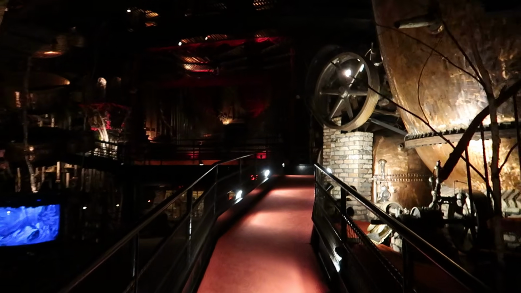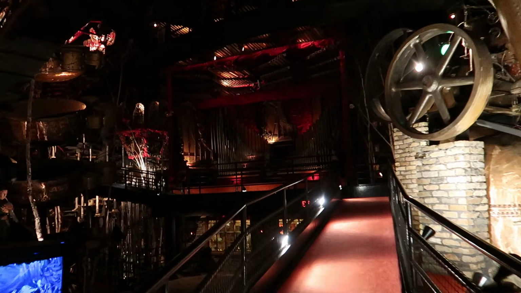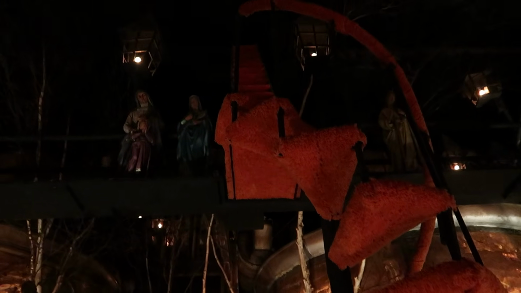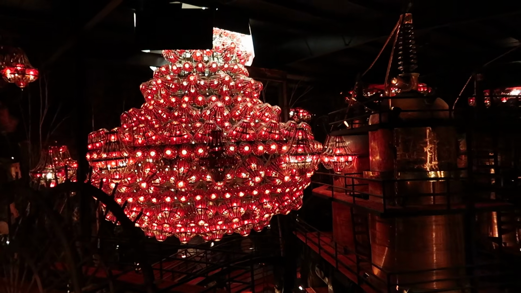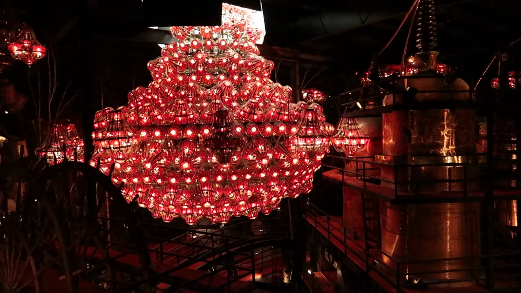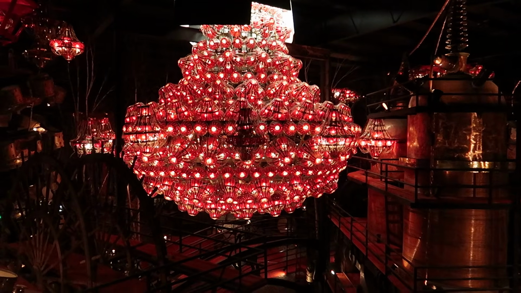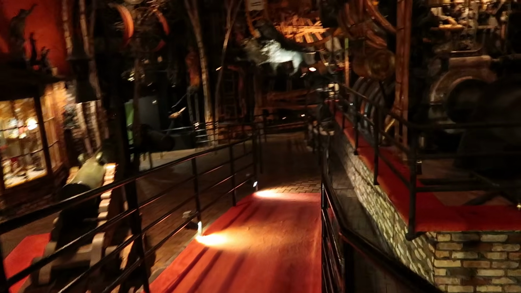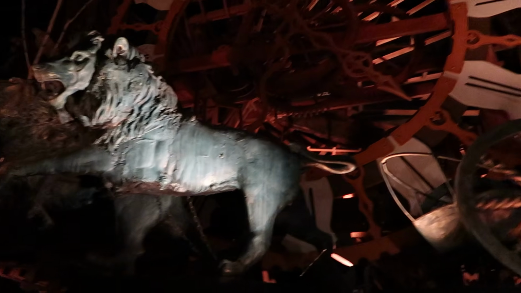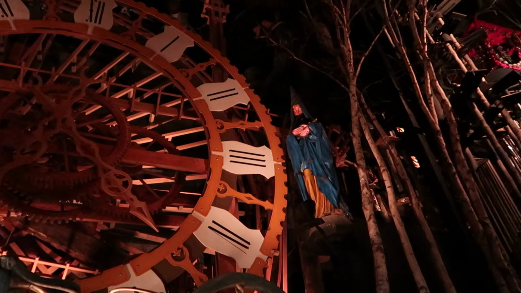It says that there's 5 different organs in this room. So you see winding staircases that lead to nowhere. Now apparently that is one of the largest chandeliers in the entire world. Probably bigger than my entire dining room. See another wizard up there.